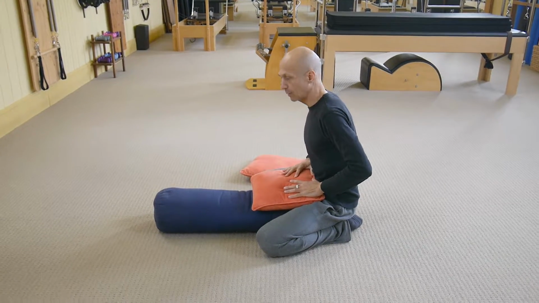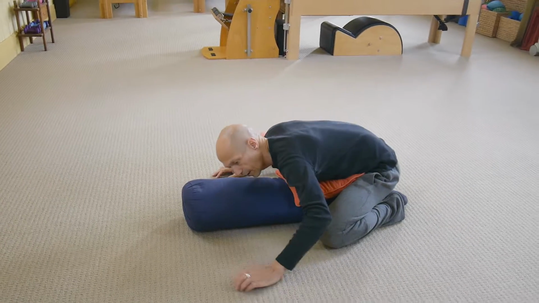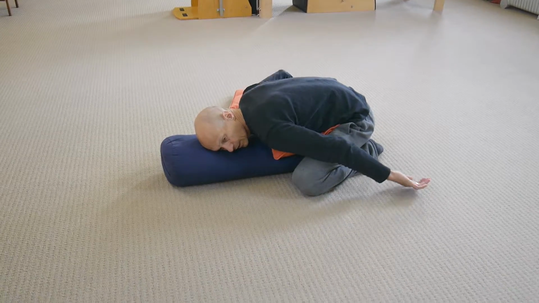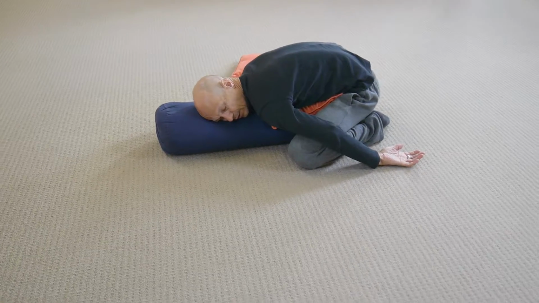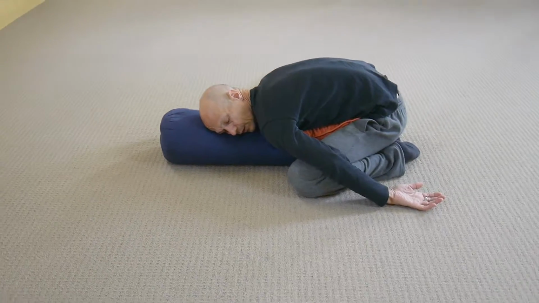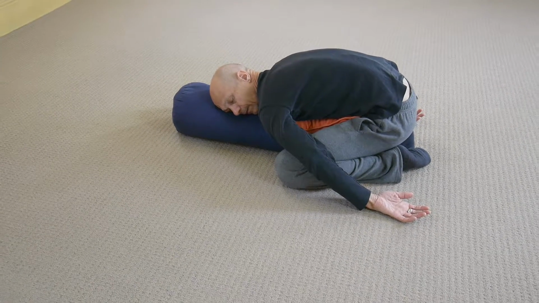We're going to pull that into our tummy, and once it's there, we're just going to lie forwards and have our arms back like this. We'll change that arm position in a minute. And that is tremendously relieving.